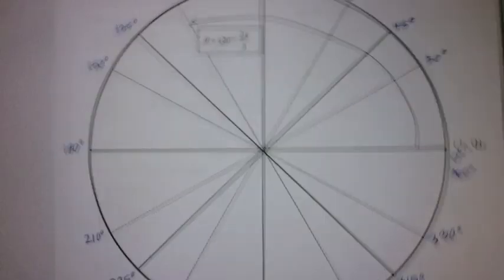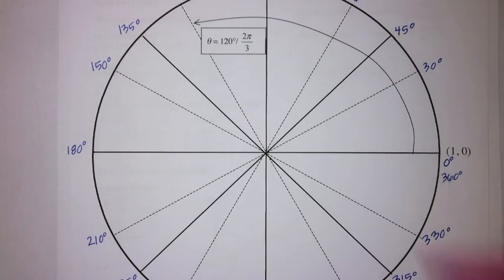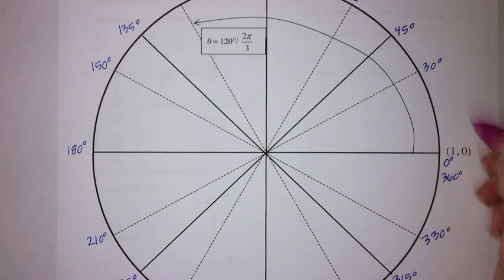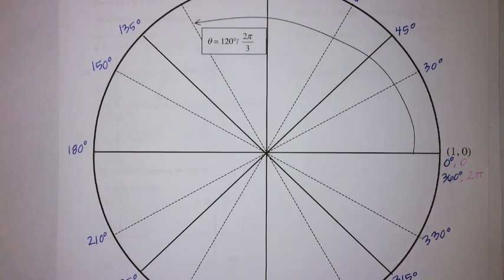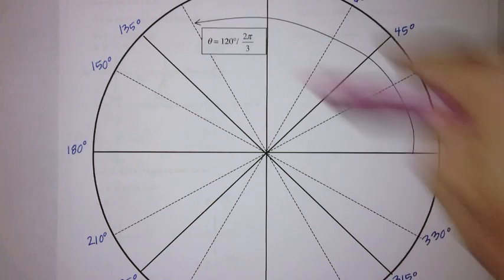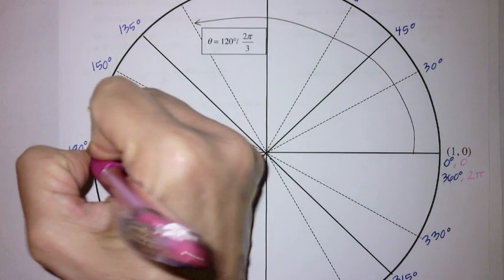So back to this. What we know is that if we're on the unit circle, one full trip around the circle is 2 pi. So it's still 0, but it's radians, and this is 2 pi, like that. So with that said, if I only go halfway, then this over here is just pi.